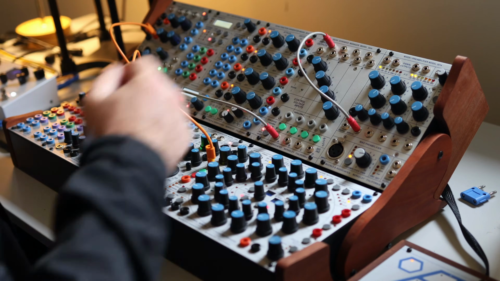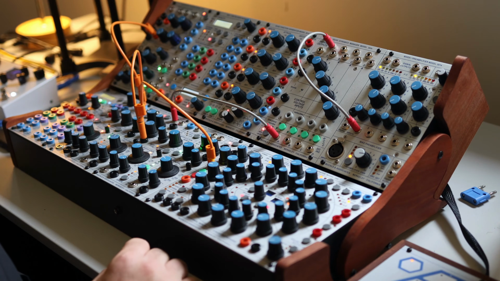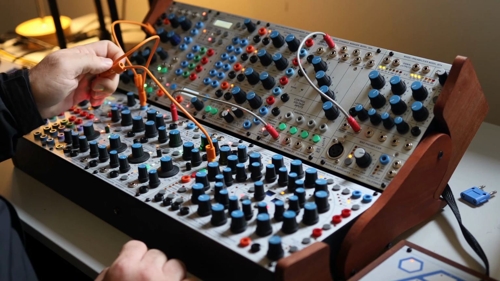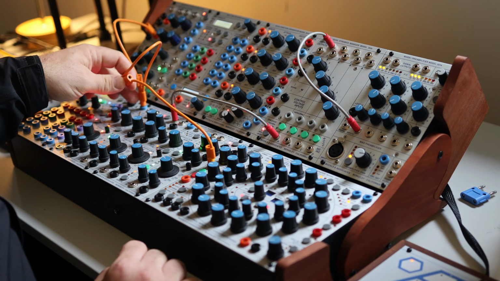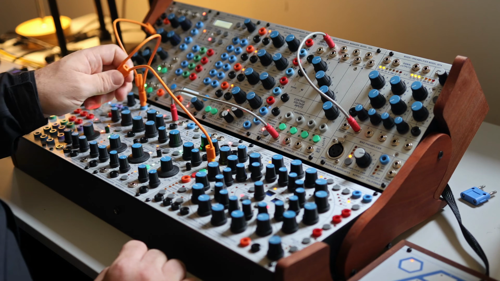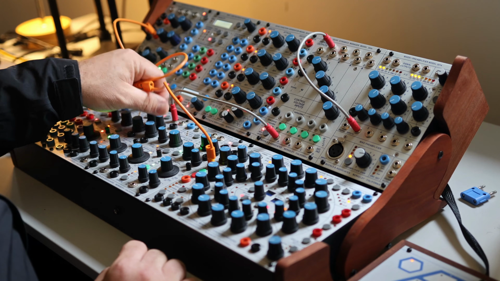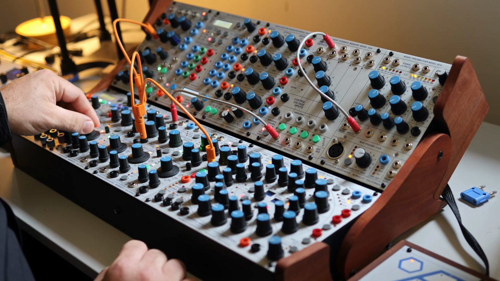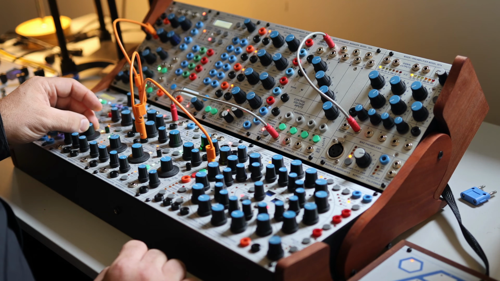Now I've got this sample and hold out. In this system, I don't have any way of scaling or attenuating any CV that's changing the high order. The high order doesn't have like an attenuator like the timbre does, but that's okay. Could be an interesting thing to play with.